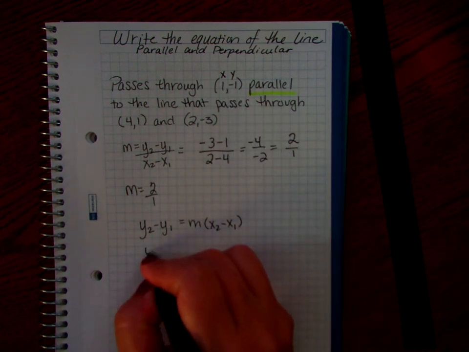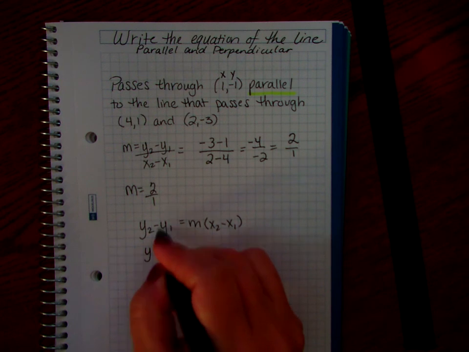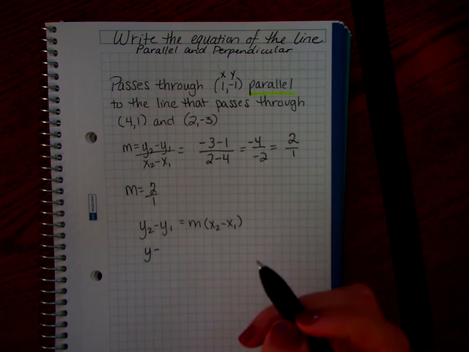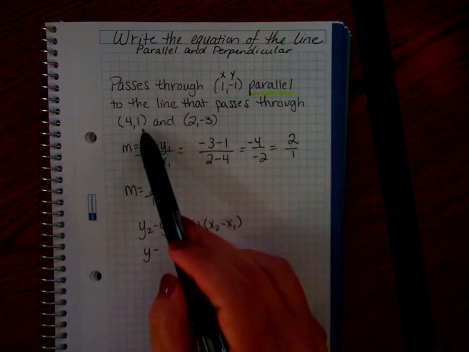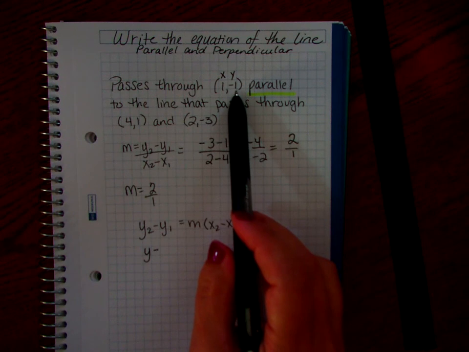So y2, I'm just going to write as y because now I'm going to fill in y1 with a number, so I don't need the 1 and the 2. So y minus y1. y1 is right here, negative 1.